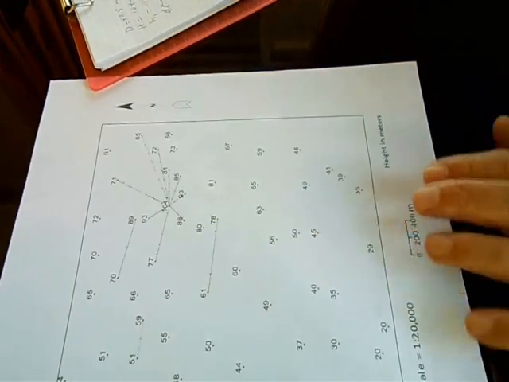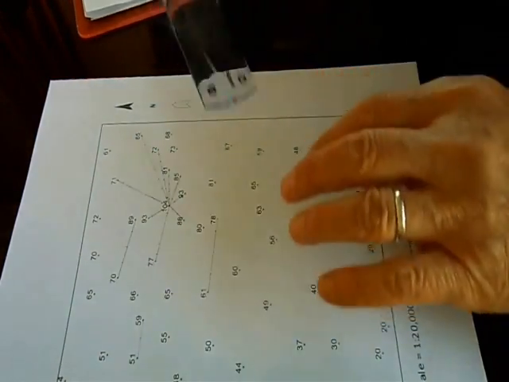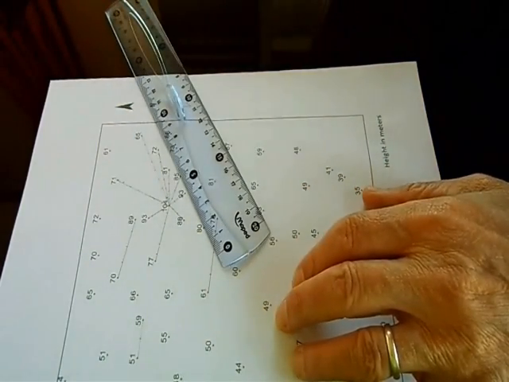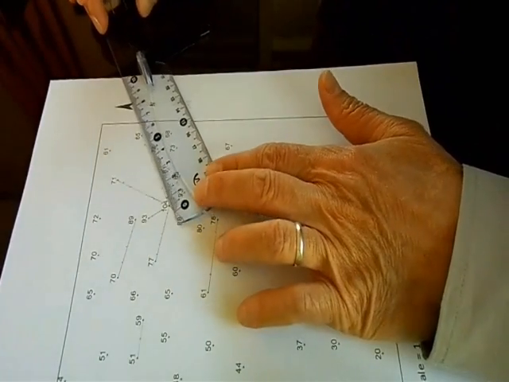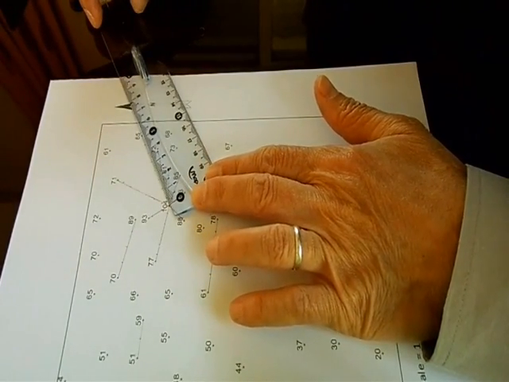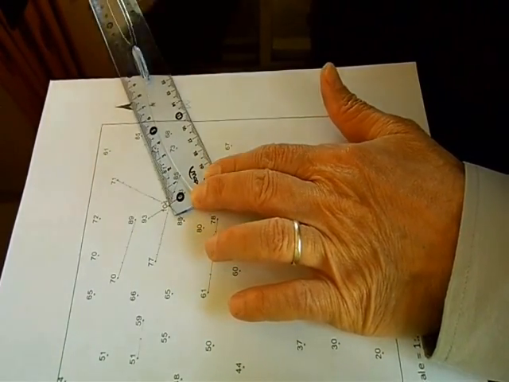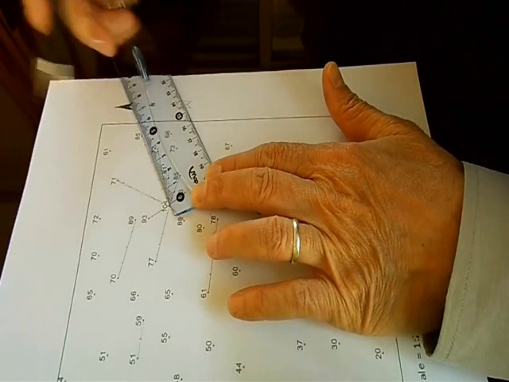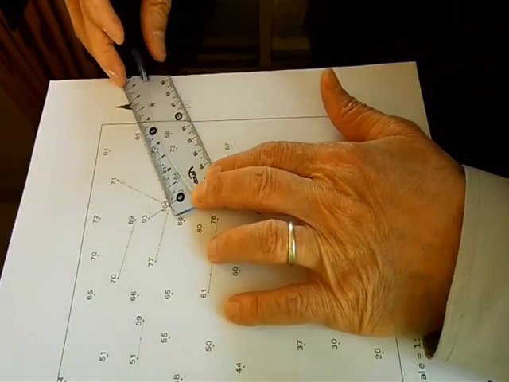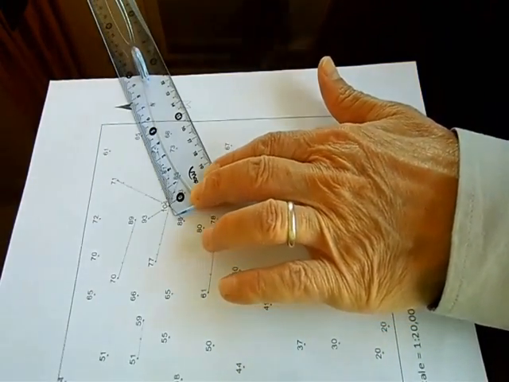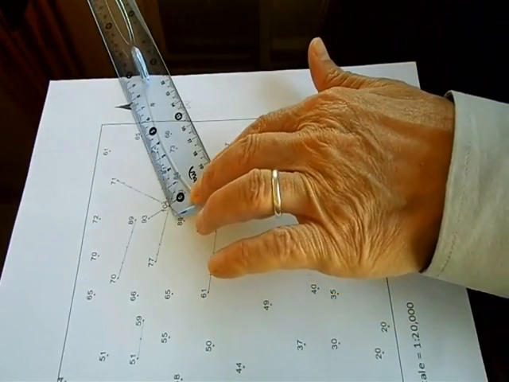Okay, now let's switch to another point, which is the 65 meter. So the distance between the 104 and 65 meters is 53 millimeters.